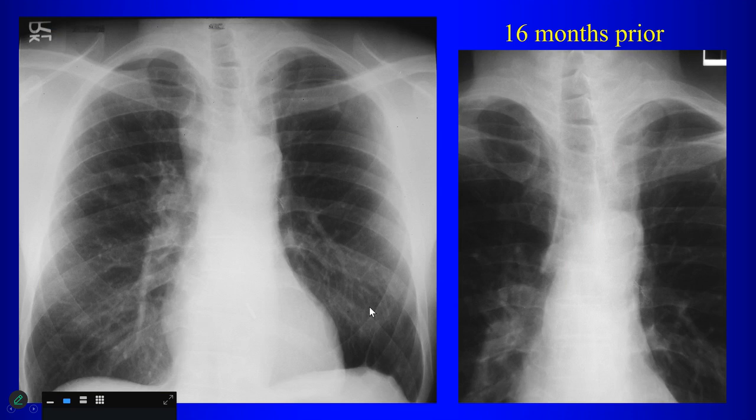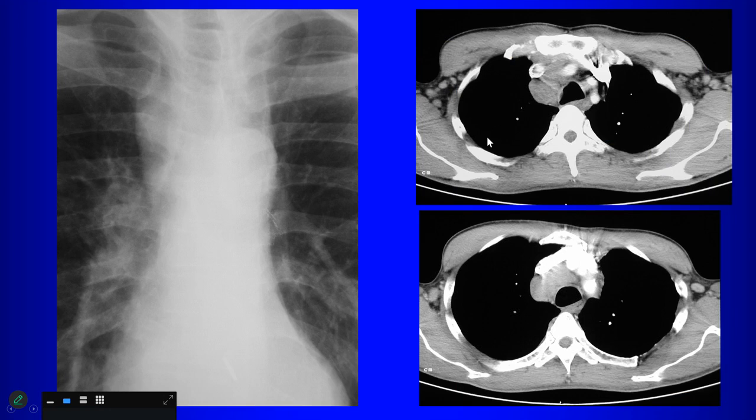So here's the current X-ray you're looking at. Here's an X-ray 16 months prior. Here we can see a right paratracheal stripe, and here's the shadow of the superior vena cava. Now we don't see a right paratracheal stripe, and it looks like there's widening in the right paratracheal region. The most common explanation for that would be what? Lymphadenopathy, right. So this patient has right paratracheal lymphadenopathy.